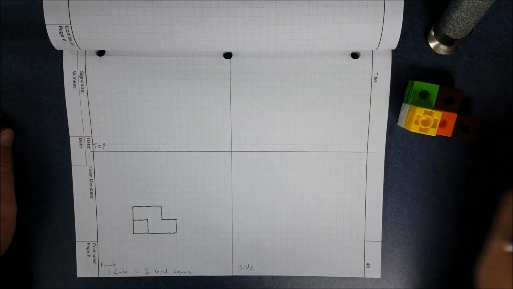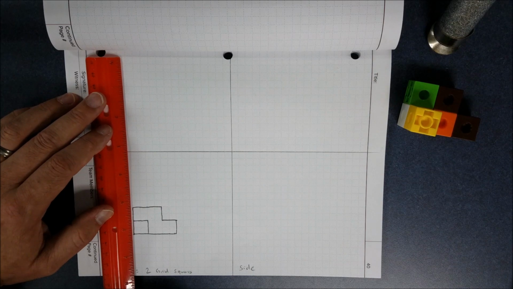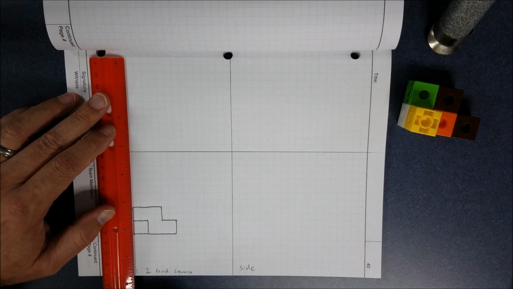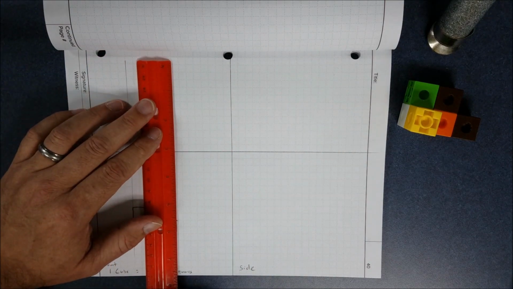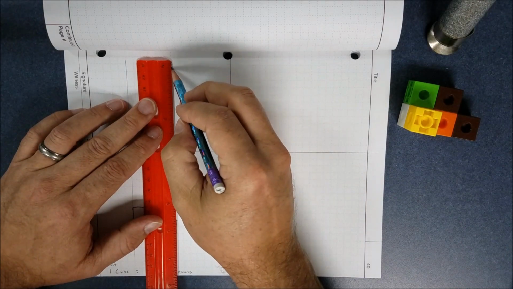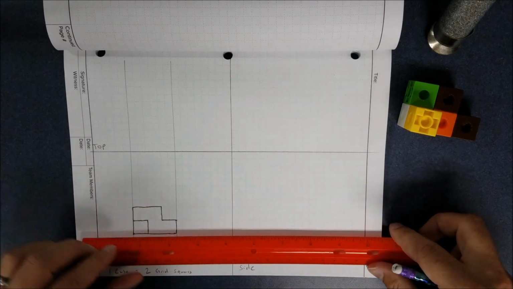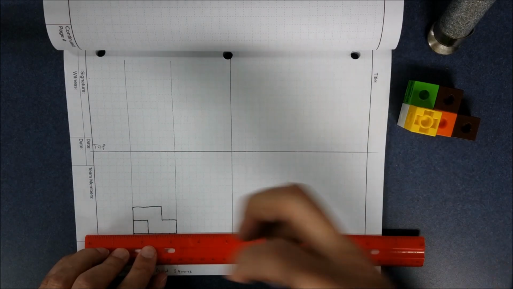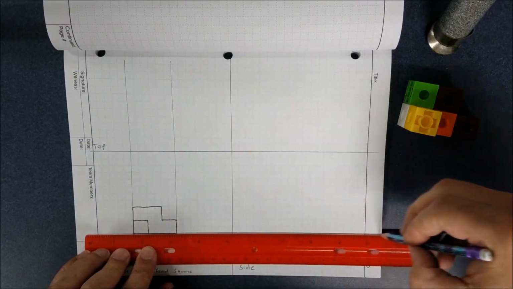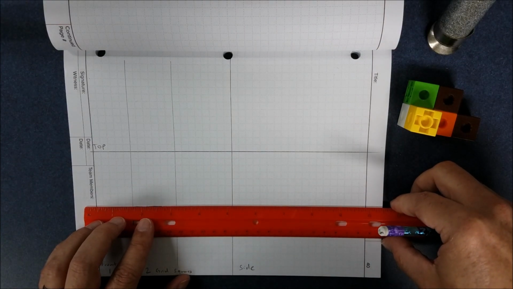So now that I have my front view, I'm going to use my ruler and create some construction lines to make sure that my 3 views are adjacent to each other. Some real light construction lines along the sides of the front view to help me align the top view, and then from the bottom and the top of the front view, horizontal construction lines to help me align the front and side view.